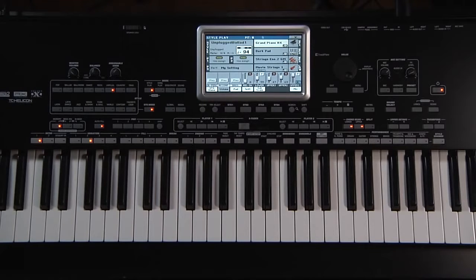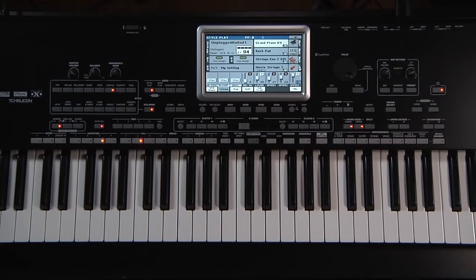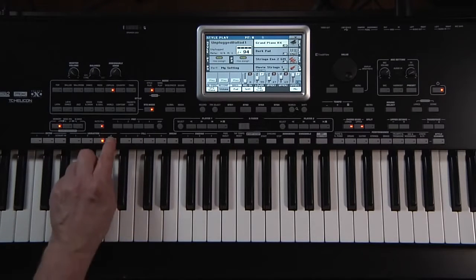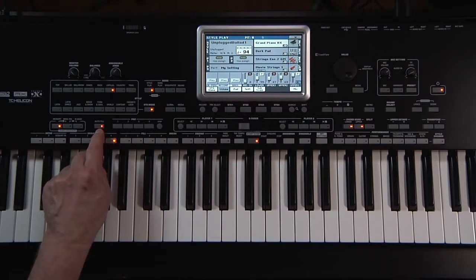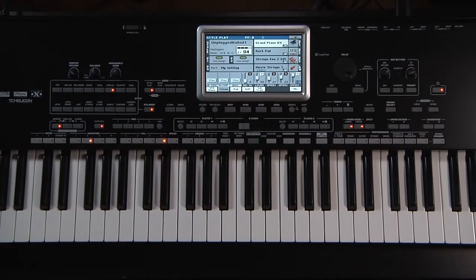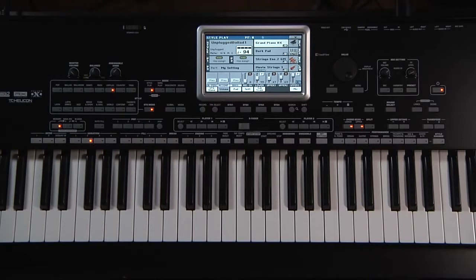As you go from Variation 1 to 4, the musical parts naturally build and get busier in the same way a typical song builds. You'll notice that since autofill is on, a fill is automatically played into the selected variation. Of course, you can turn this off so no fill is played.